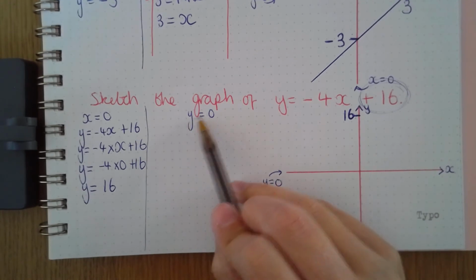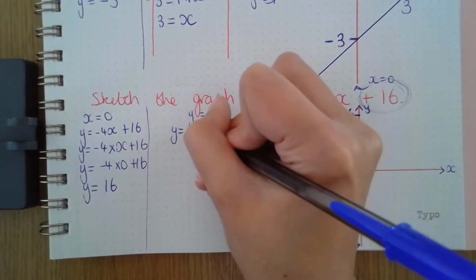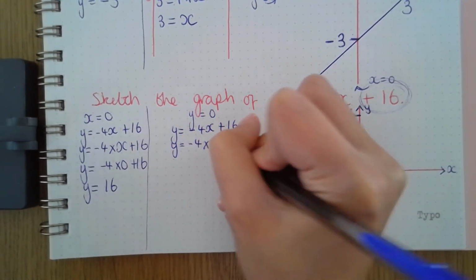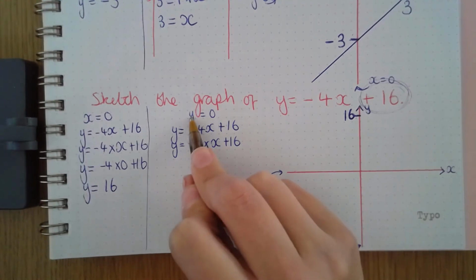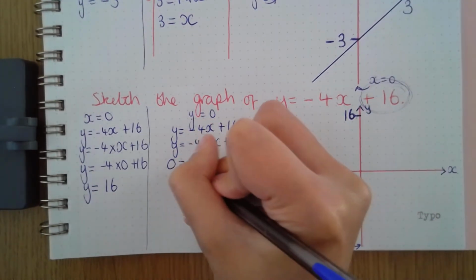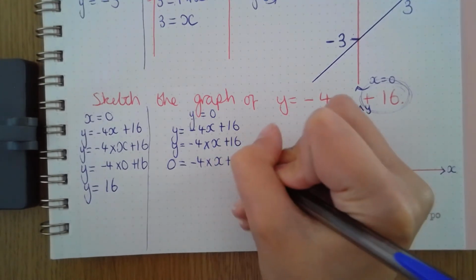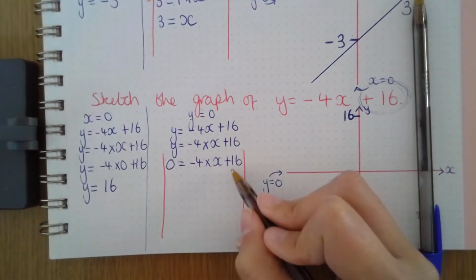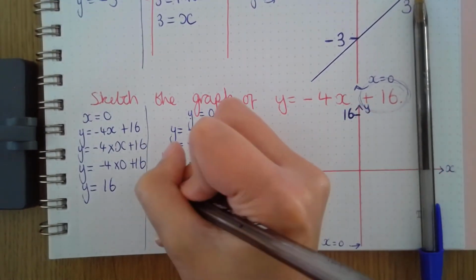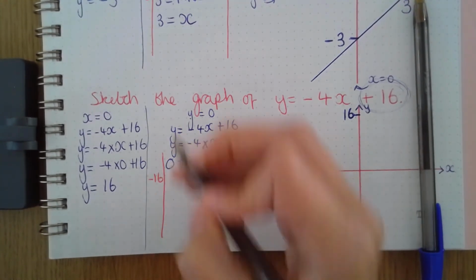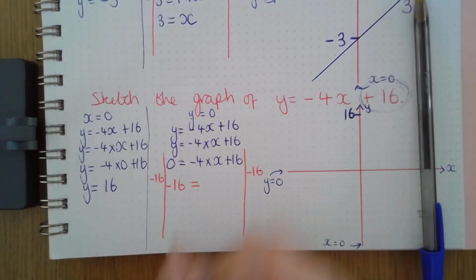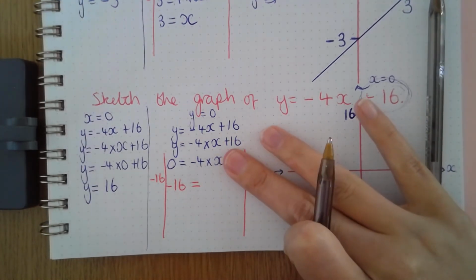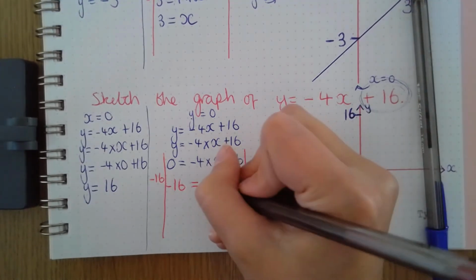This is the trickier part. So y equals 0. We've got y equals negative 4x plus 16, which means y equals negative 4 times x plus 16. Anywhere I see a y, I'm going to let that equal 0. So 0 equals negative 4 times x plus 16. I need some stabilisers to rearrange this. To get rid of the plus 16, I have to take 16 from both sides. 0 take 16 is negative 16 equals negative 4 times x plus 16, take 16, they disappear. So I'm just left with negative 4 times x.